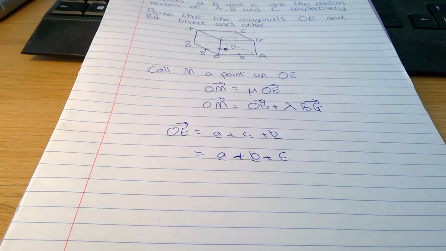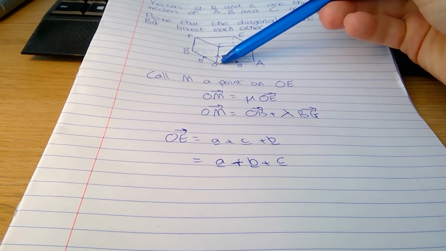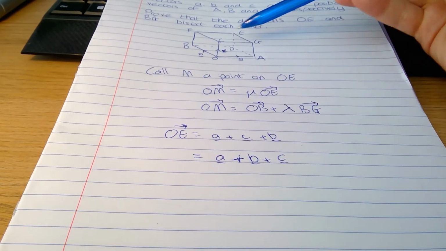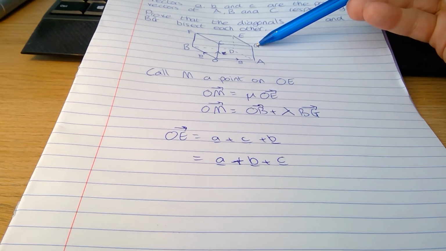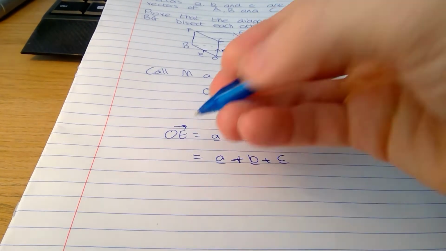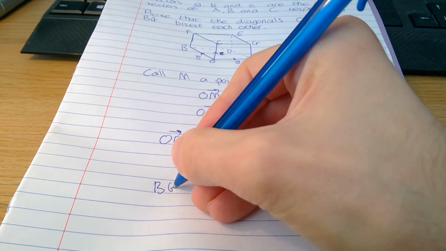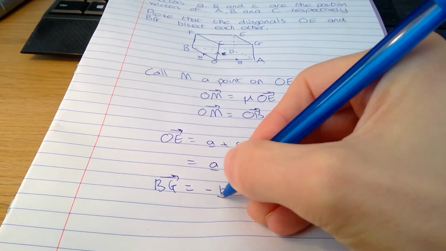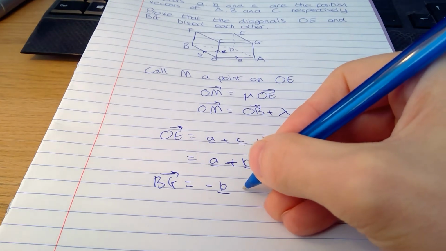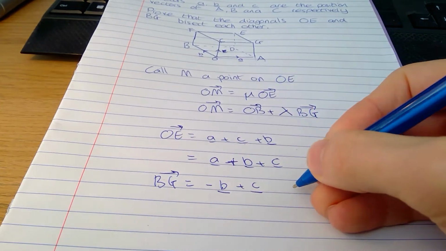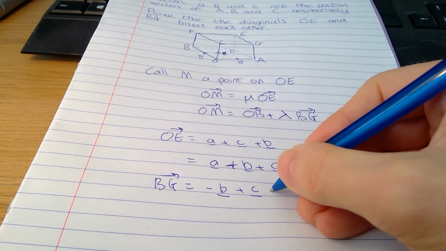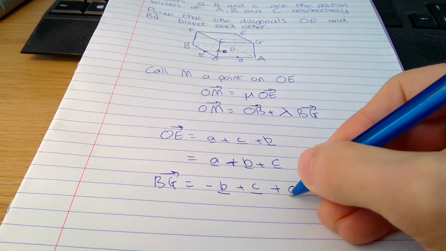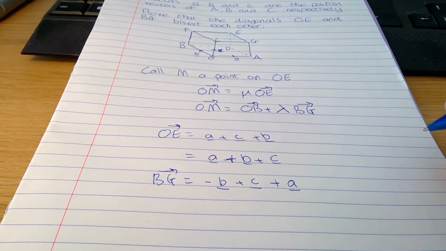And then we want to do something similar with BG. So if we think about how to get from B to G, we could go from B to O, up to C, and then to G, for example. There are other ways we could go around the shape. So BG is equal to minus b, because that takes us back to O, plus c, that takes us up to C, and then CG is the same as a. So it's minus b plus c plus a.